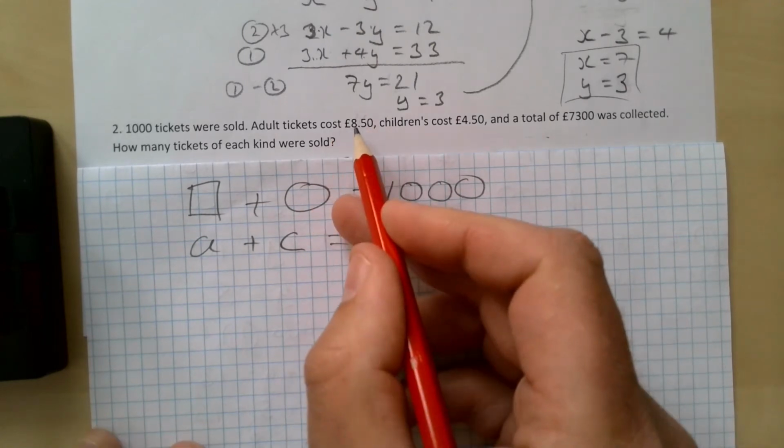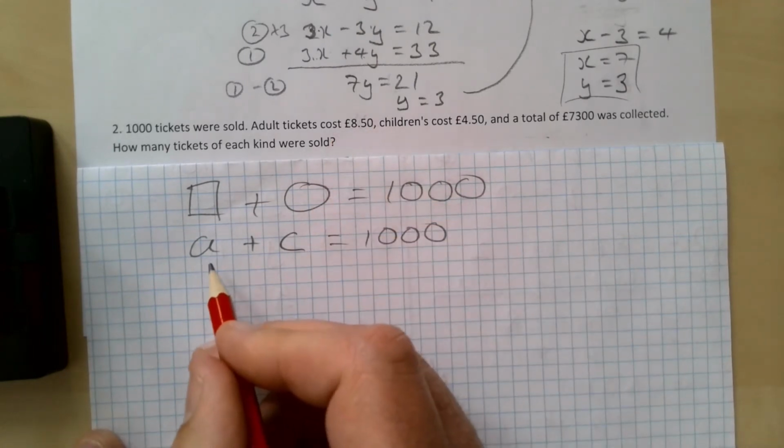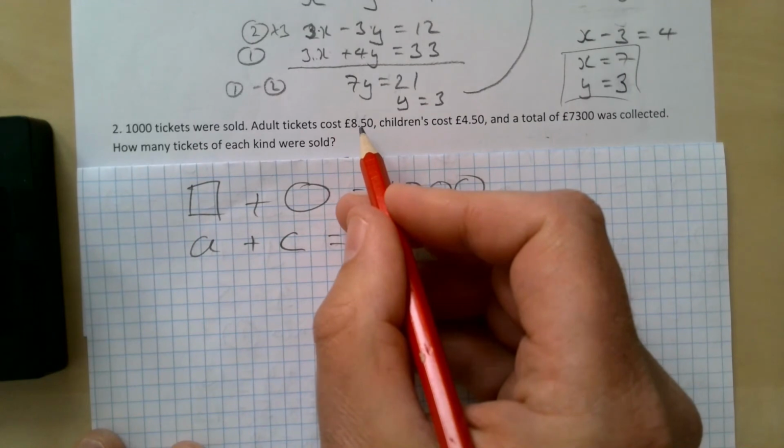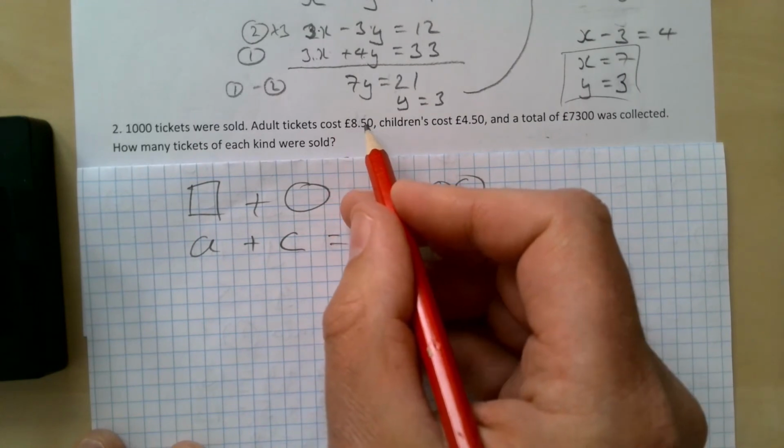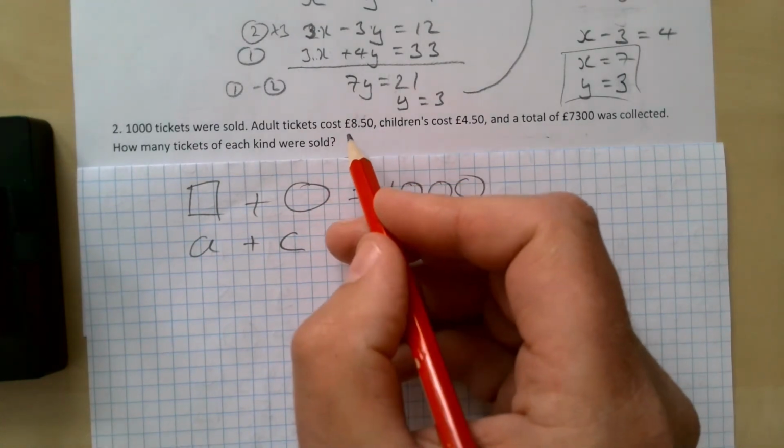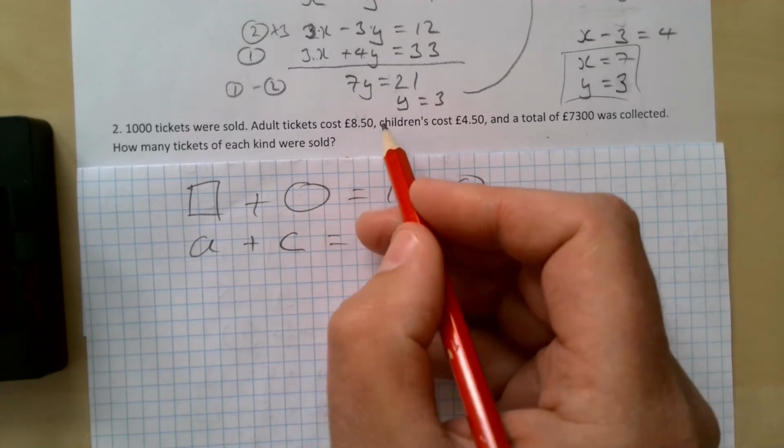What's the cost of one adult ticket? That would be £8.50. What's the cost of 2? 2 times £8.50. What's the cost of 10? 10 times £8.50.